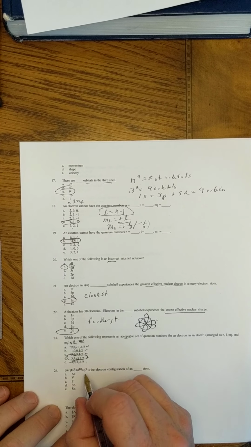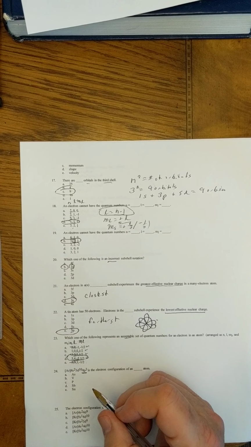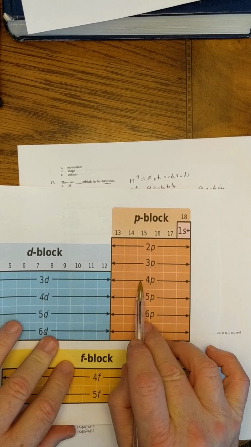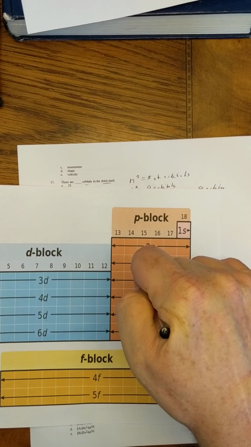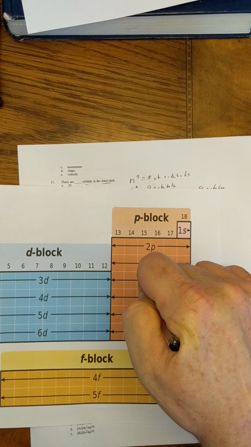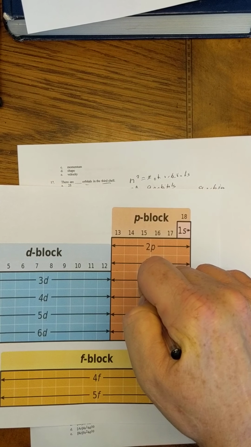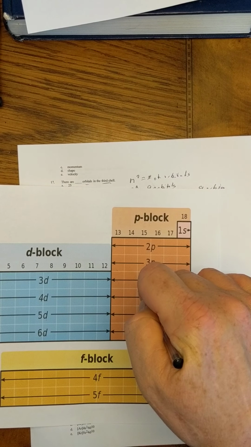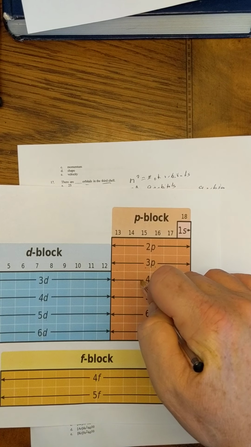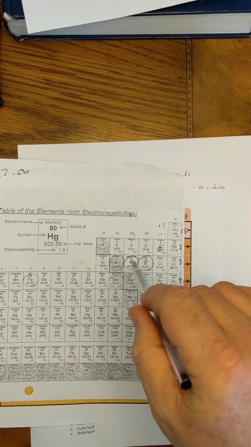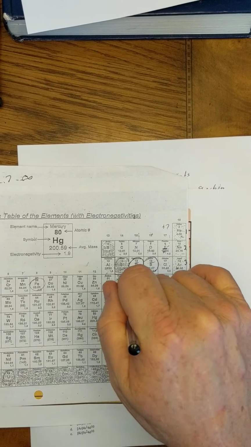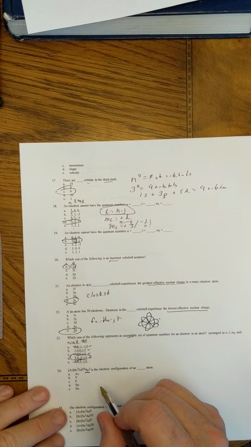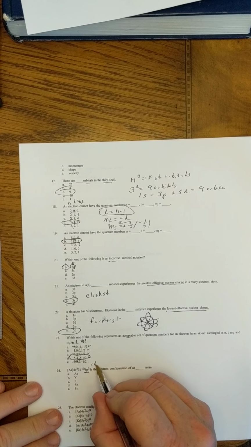24. I'm ending with 4p3. So here, 4p, 1, 2, 3. It's the atom that's right there, so I want to look at my periodic table, which you always want to have close by. Don't bury it with papers like I just did. So, level 4, p, 1, 2, 3, arsenic. Okay.